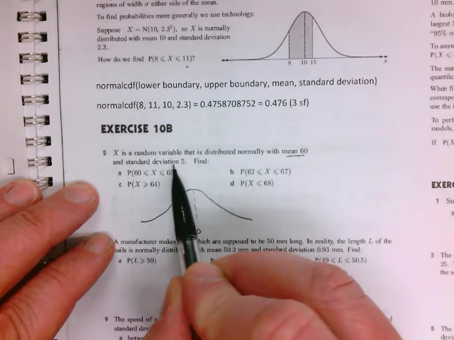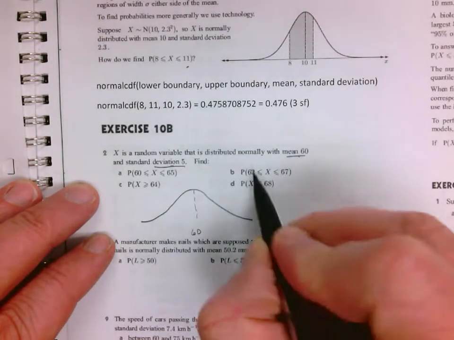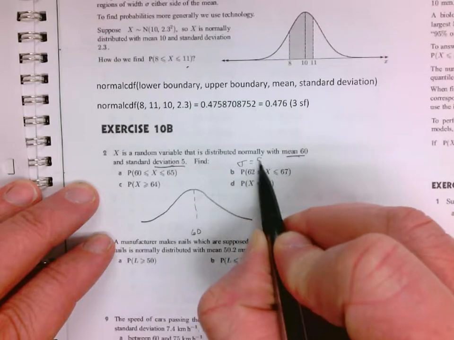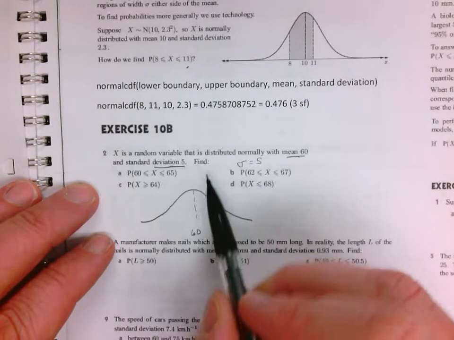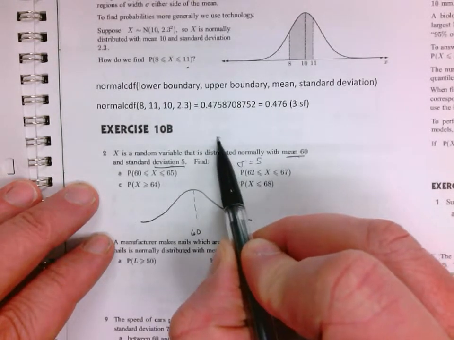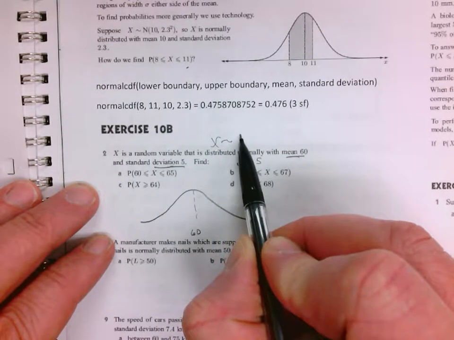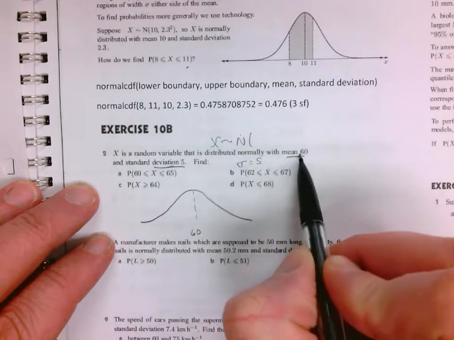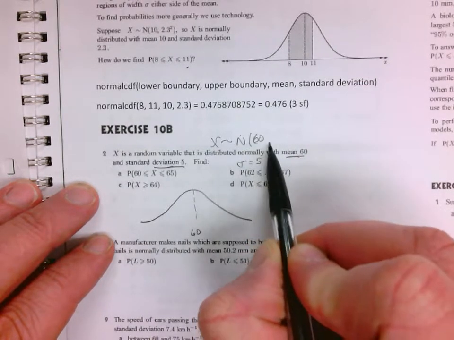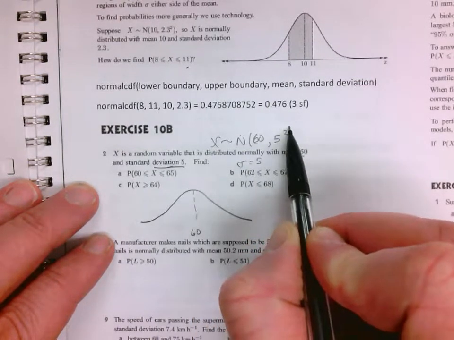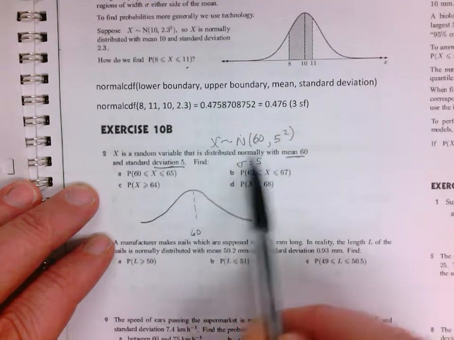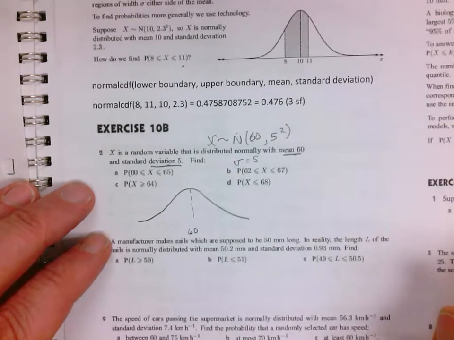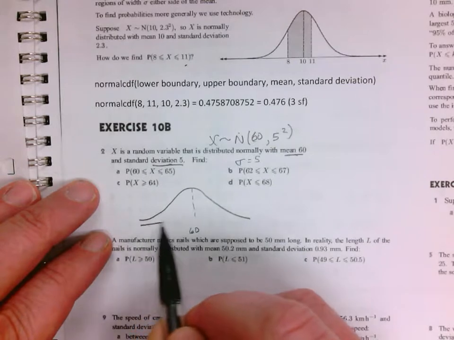and we know the standard deviation, just make sure you make sense of that. Standard deviation is 5. Sometimes it will list our data list, like we'll say X ~ N as mean of 60 and the standard deviation of 5. You notice it's not 5 squared, but that's how the notation shows up sometimes, just so you know that.